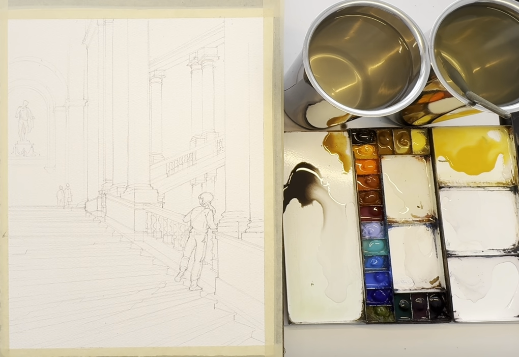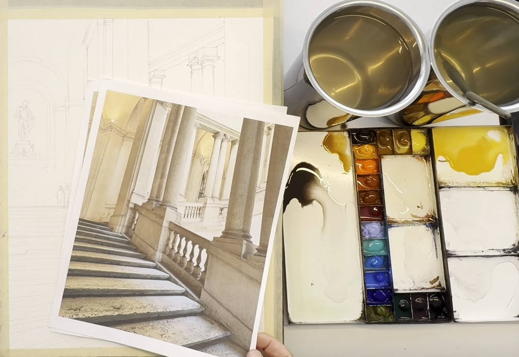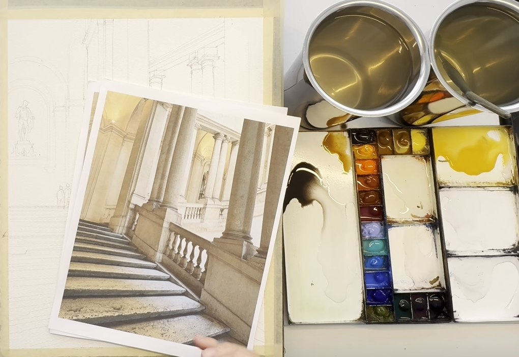Okay, so I'm going to do this probably tonally, color story-wise, very much like the photograph. So it's going to be a very, very limited palette painting, just golds, oranges, perhaps off reds, warm tones.